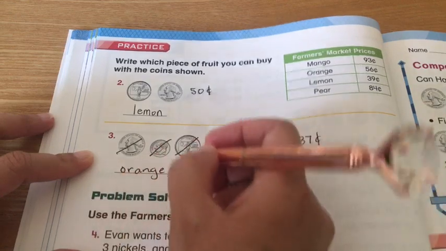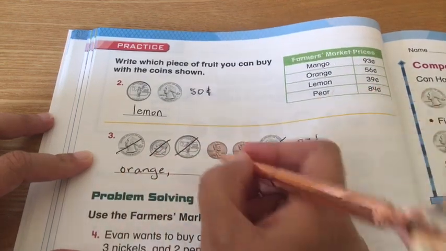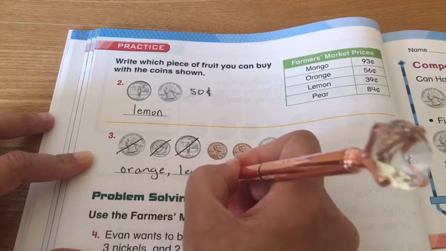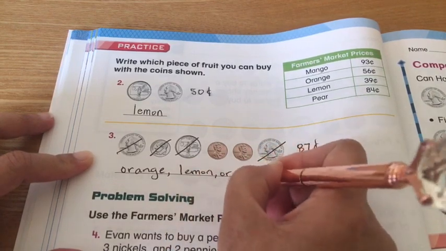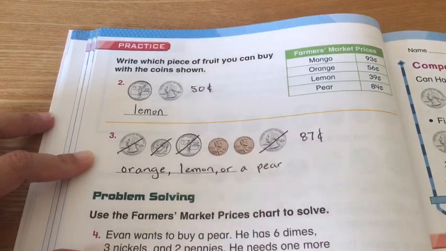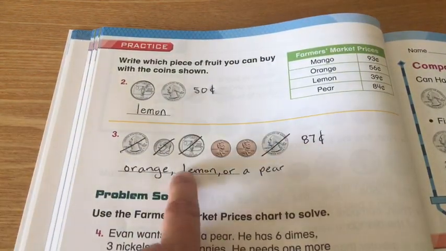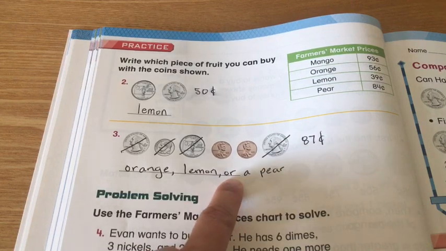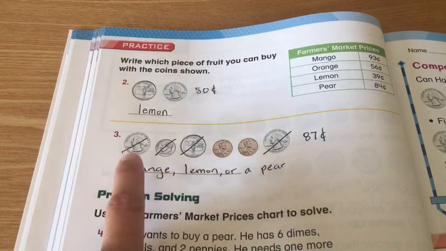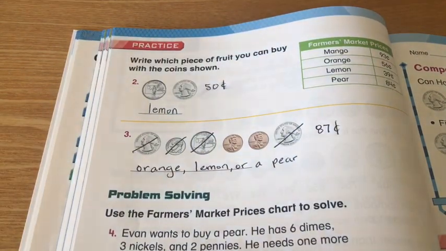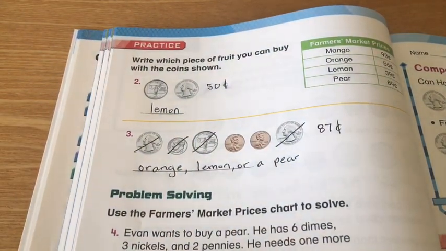I'm going to say an orange, a lemon, or a pear. Now, I can't buy all three of them at the same time, but that's where the commas and the word or come in. I can buy a lemon, or orange, lemon, or a pear. That works for me. I'd get an orange.